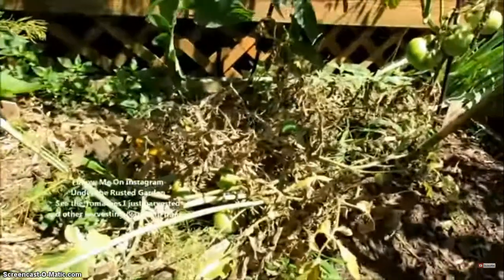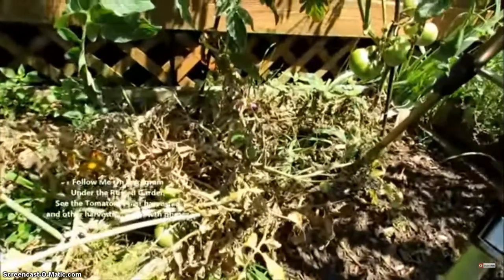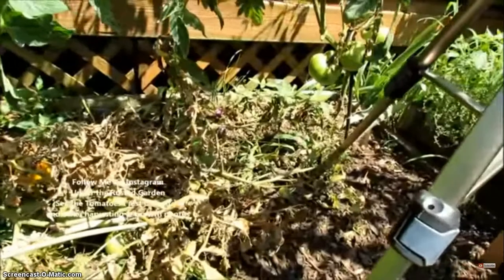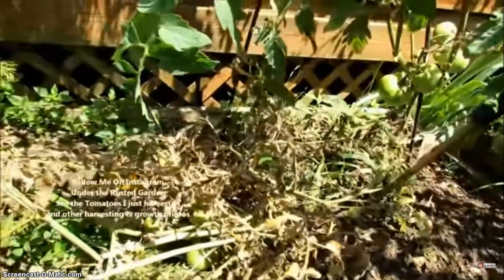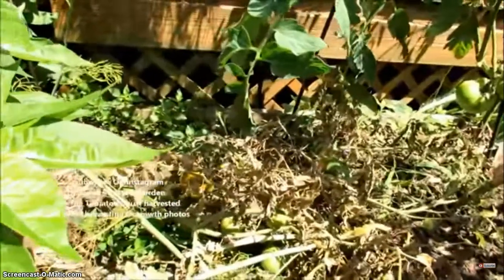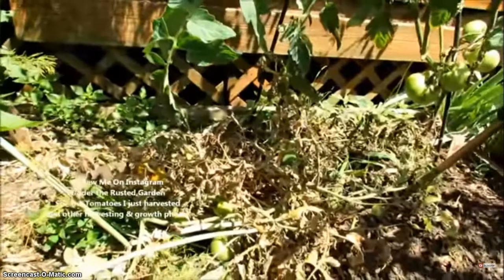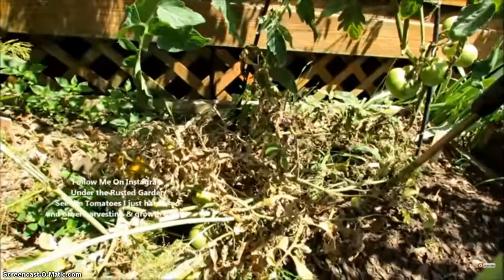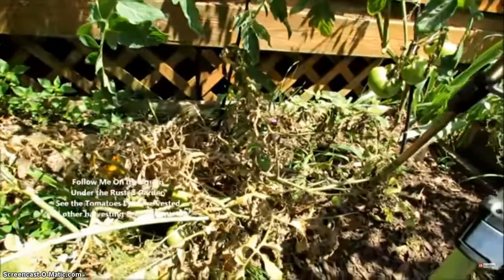This one was completely wiped out by the early blight, and I actually sprayed it with hydrogen peroxide to see if the peroxide would make a difference. It didn't. I might do a video on that, but a 3-to-1 ratio of hydrogen peroxide was a little bit too strong, so really a 5-to-1.